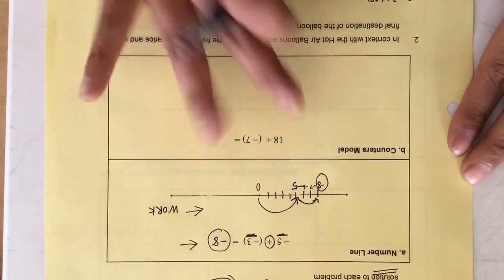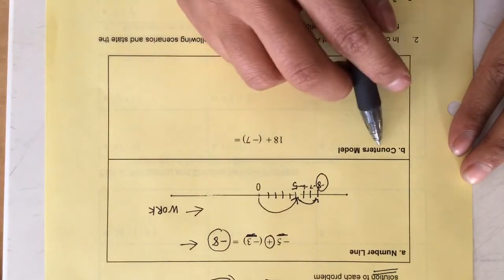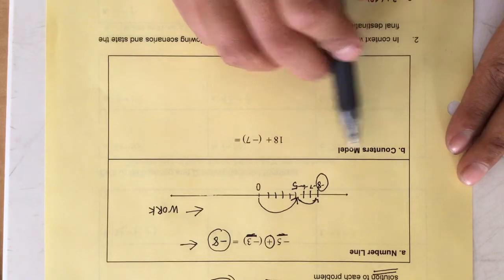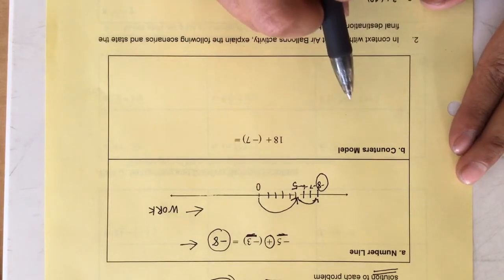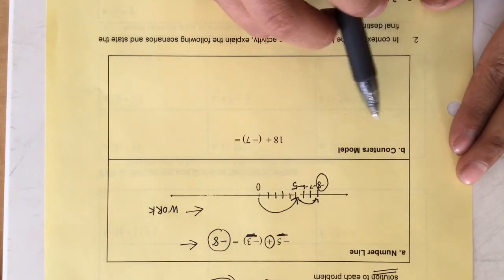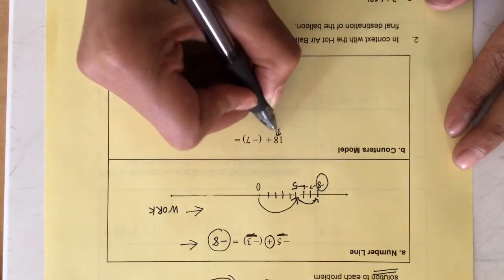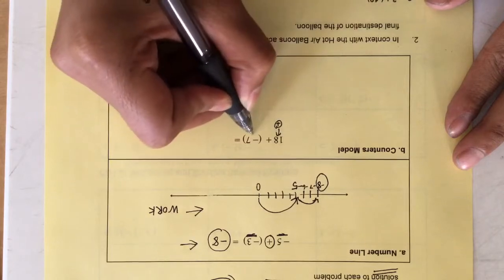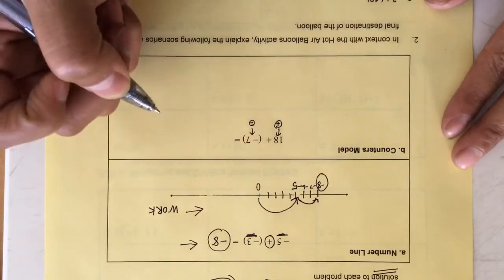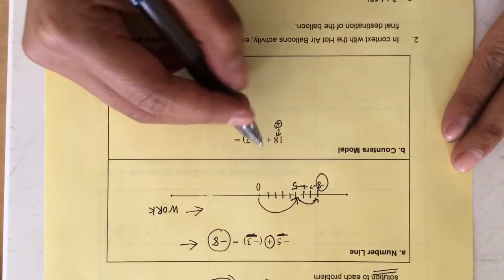The next one is the counters model. The counters models deal with positive and negative circles. It looks like those little counters that we use during class. So we need 18. This is a positive 18 counters, and this will be -7 of these counters. So let's do 18 positives.